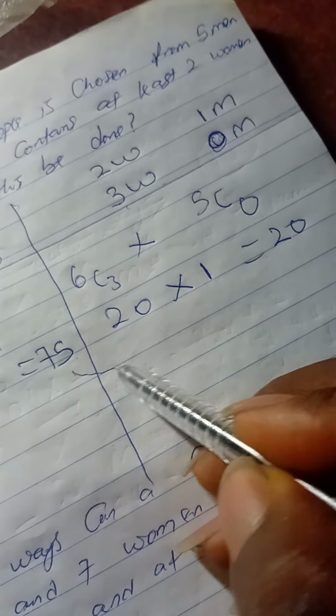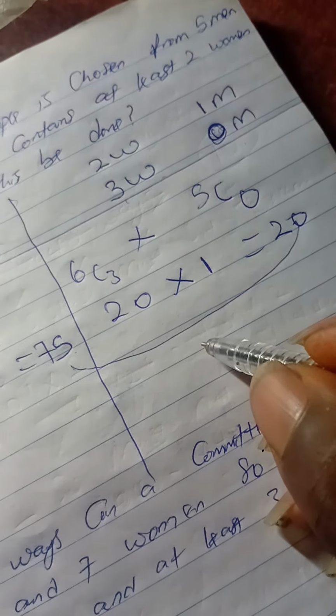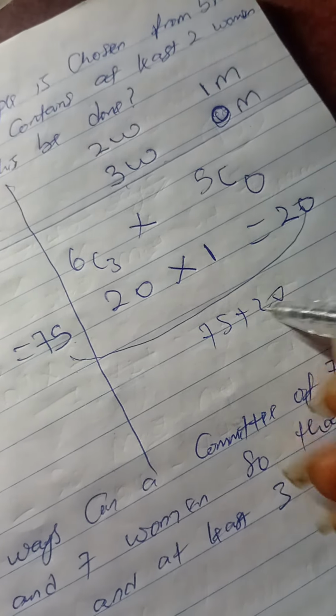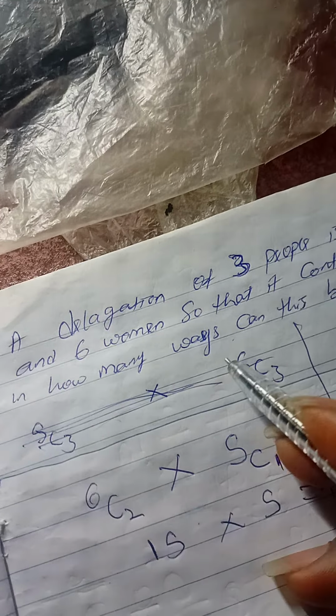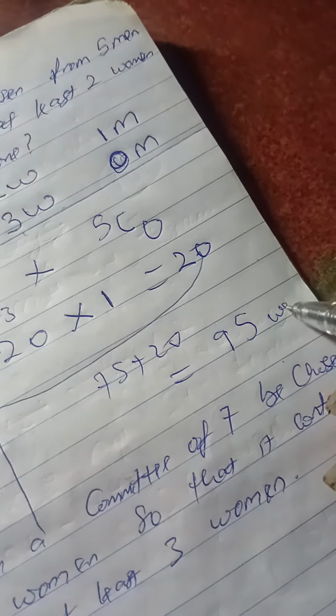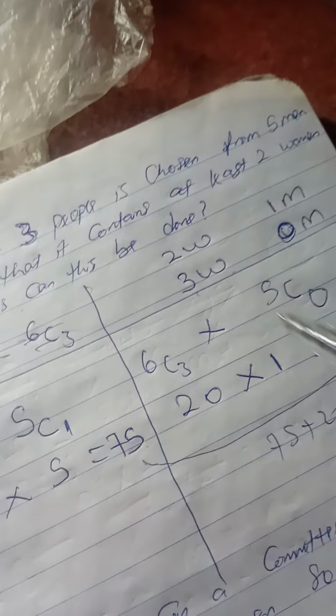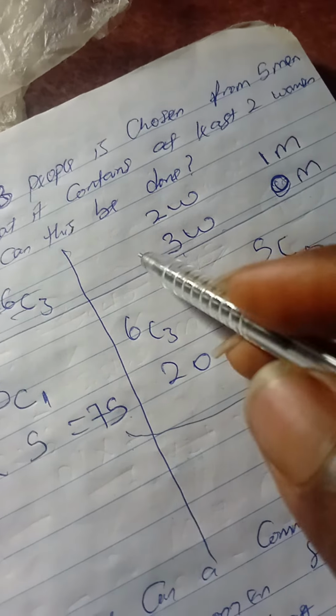So the total will now be 75 plus 20. That's what? 75 plus 20 equals 95. A delegation of 3, in how many ways? So that's 95 ways. So you do the first, second, then you add together. So let's see another one.